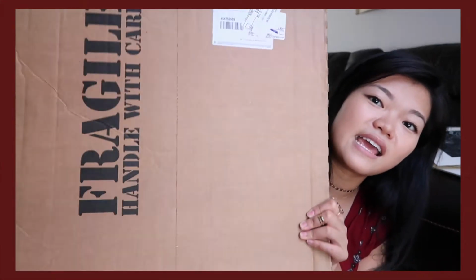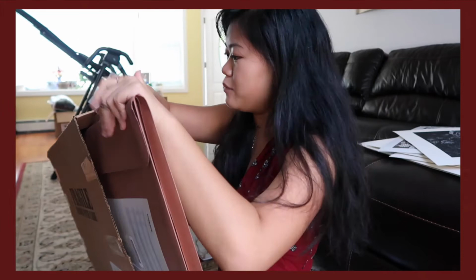So this is the box that it came in. You basically just pay $94 for this envelope. I think next year it will be 95, because it goes up $1 every year.